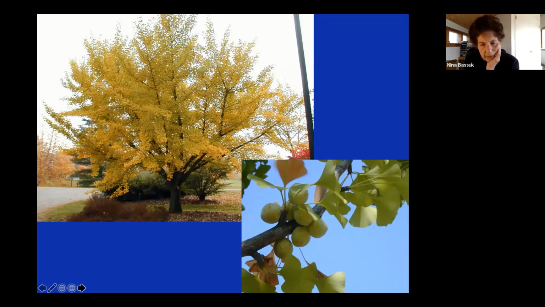The females have this sort of olive-sized fruit, which I'm sure you know, when it ripens, it gets dark, and it really stinks. They fall to the ground, thousands of them, and they stink like dog feces. It's really pretty awful. So we do not want to plant female ginkgo, so you never choose just ginkgo biloba. You would always choose a cultivar, because all the cultivars are male, so they do not have this fruit.